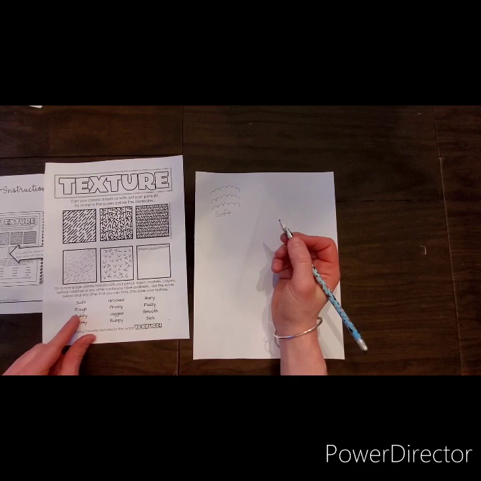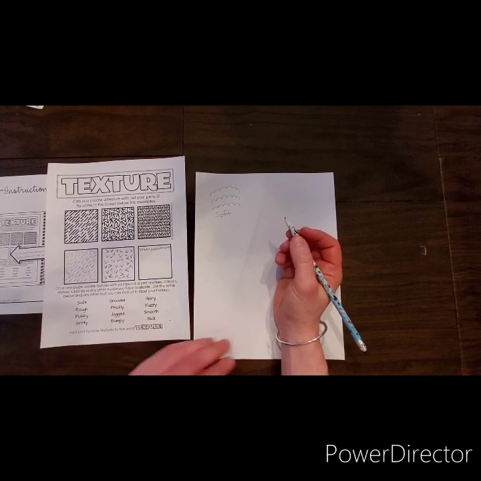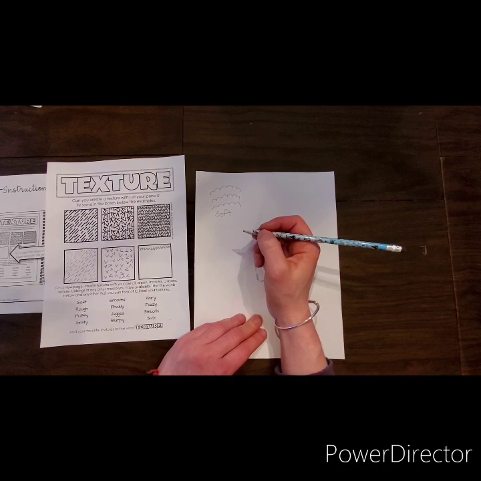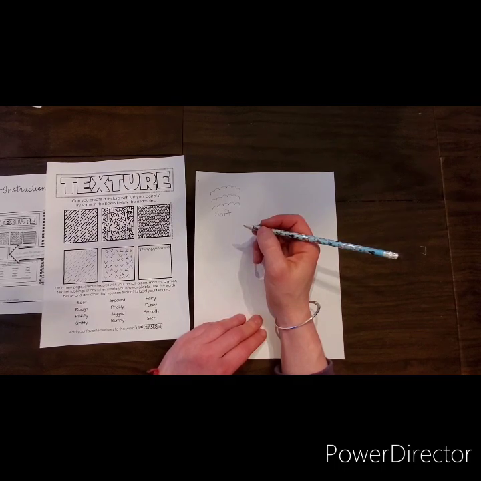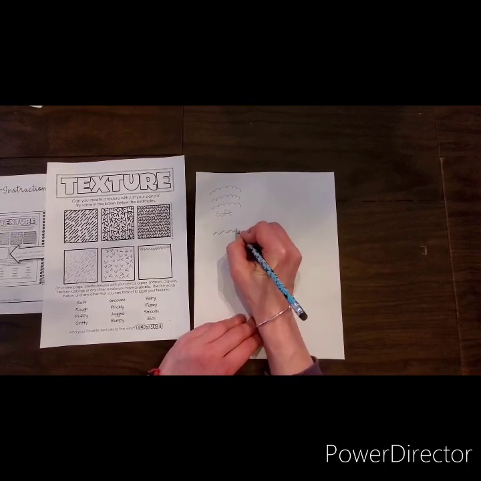This one right here, rough. How could we draw a rough texture? Well, maybe we could think about rocks or sand or, let me think, tree bark. Tree bark looks rough.